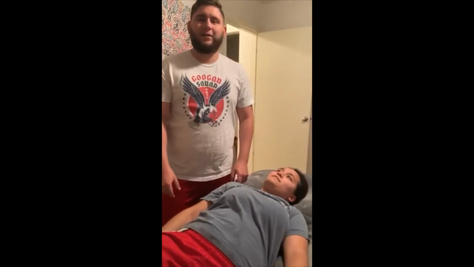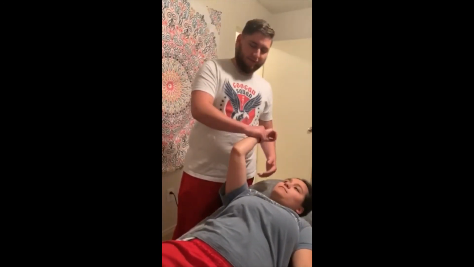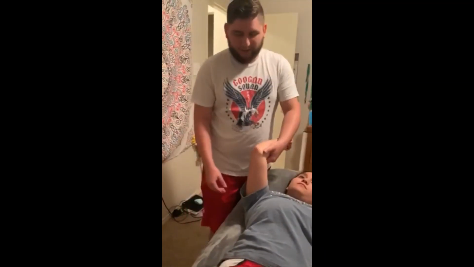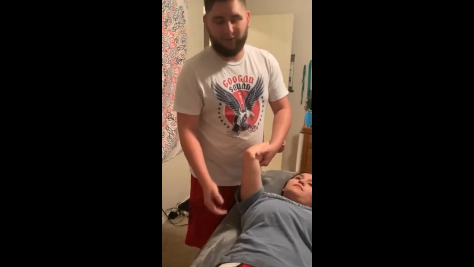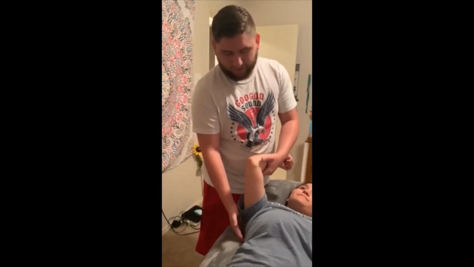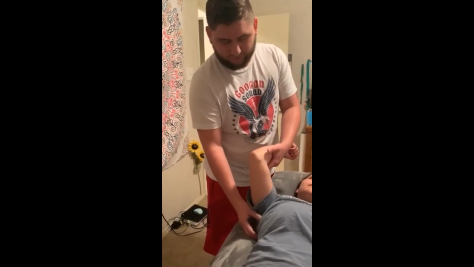To palpate the latissimus dorsi, you will have your patient lift their arm up at a 90-degree angle. You will grab their arm just where the crease is, right here. You will have them push down towards their hip, and you will feel right here, and you can feel the latissimus dorsi contracting.